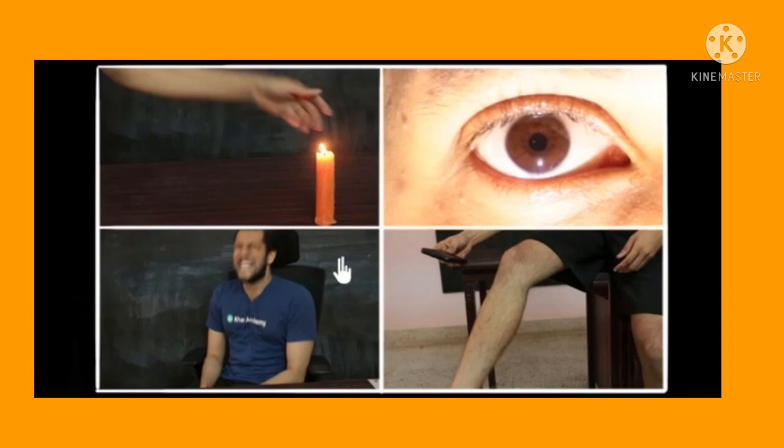So, stimulus to response. These all happen involuntarily. Involuntary means it occurs automatically without thinking. Involuntary response to stimulus is called reflex action.